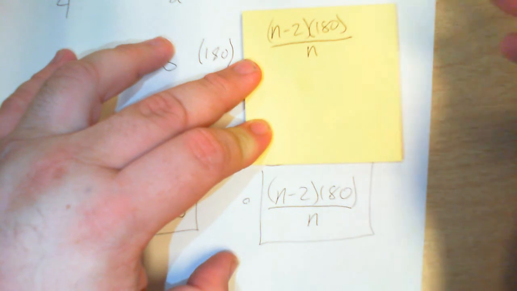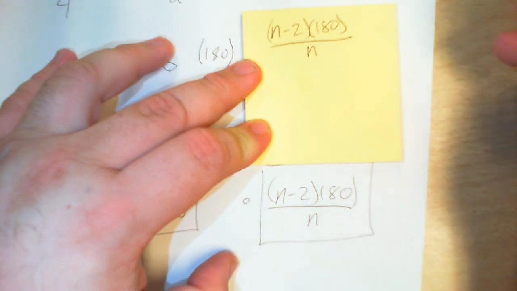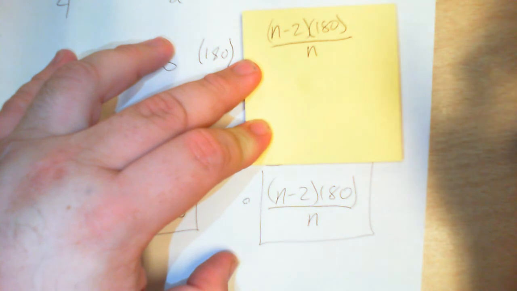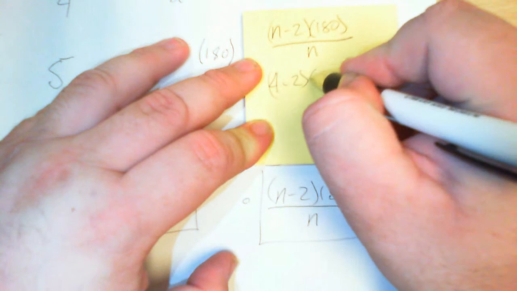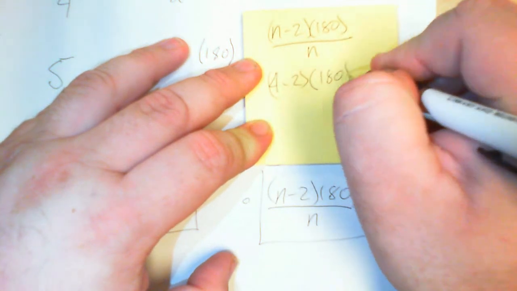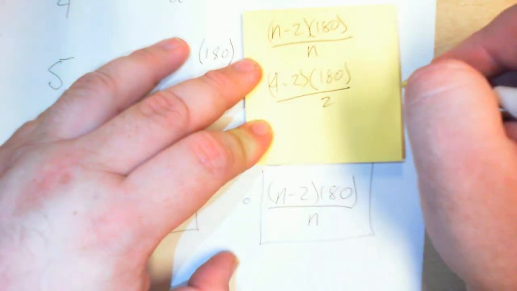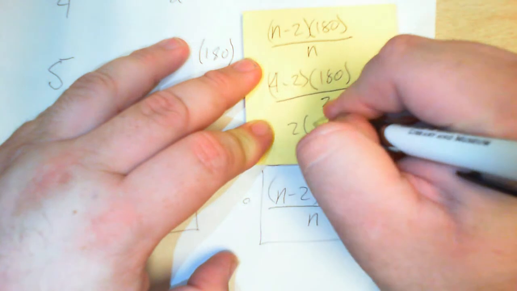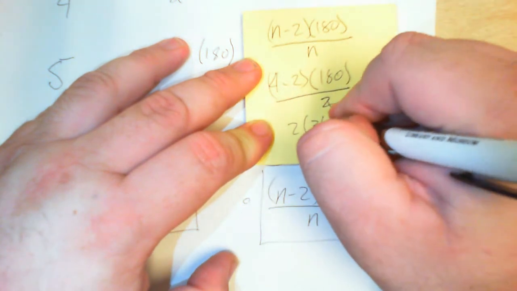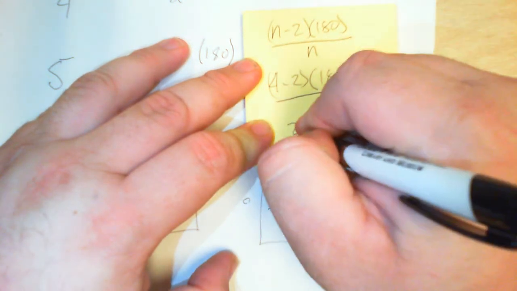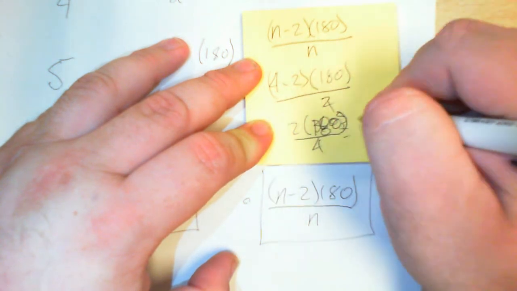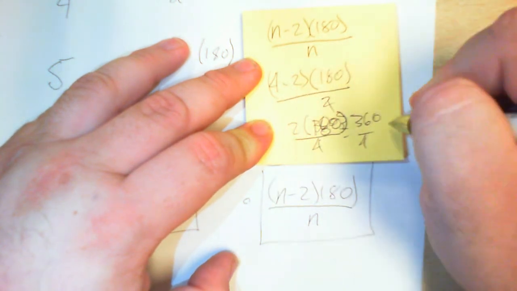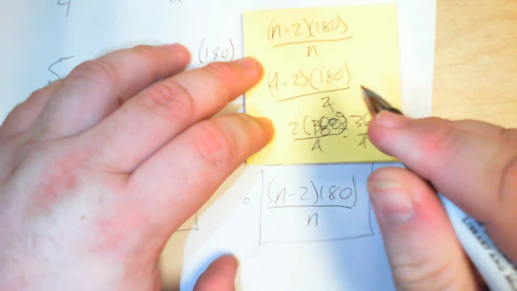I already know that a square has 4 sides and 4 angles, and that each one is a right angle, but let's see if we can prove it. So I take 4 minus 2 times 180, divided by 4, which gives me 360 divided by 4, which then gives me 90.